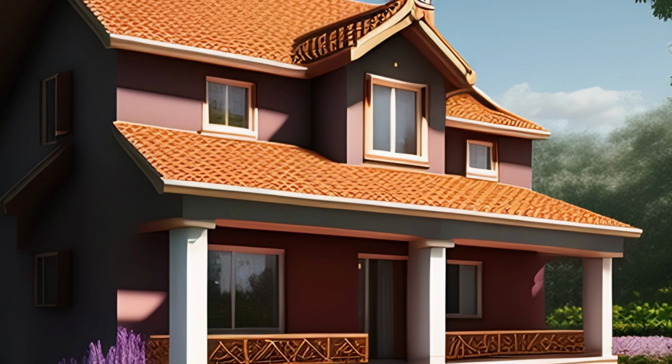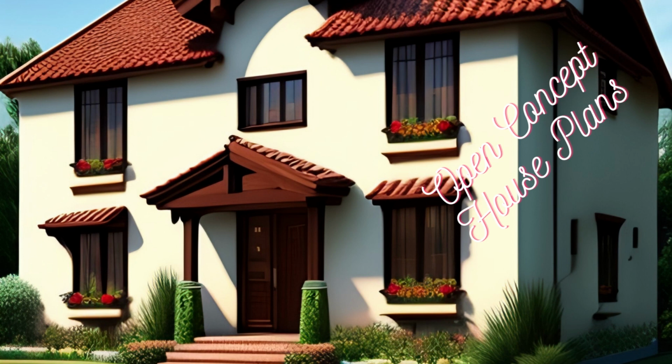Removal of interior walls. In open concept house plans, interior walls are minimized or eliminated to create a larger, continuous space. This eliminates barriers between rooms, making the home feel more open and airy.